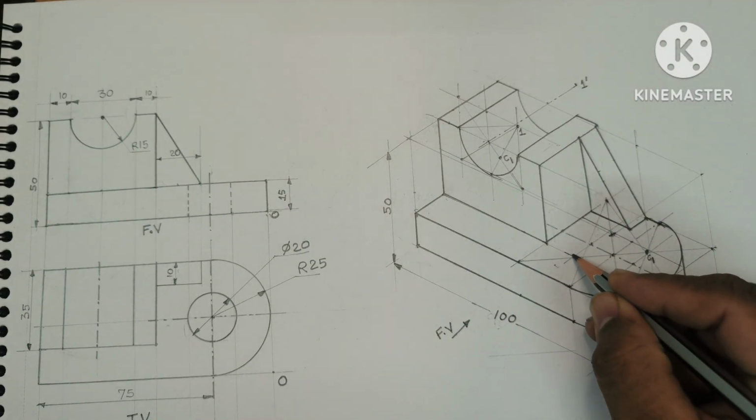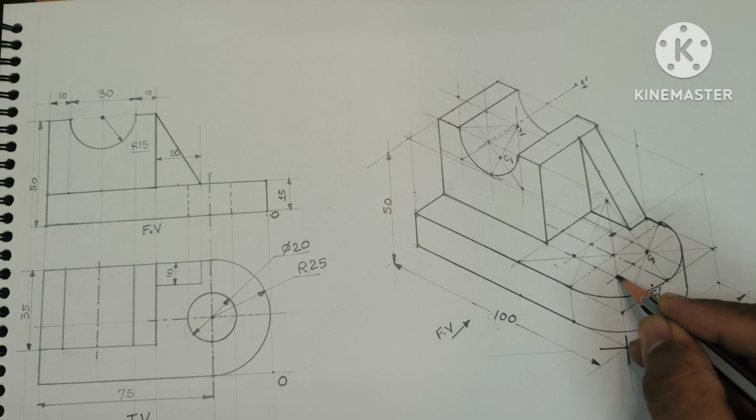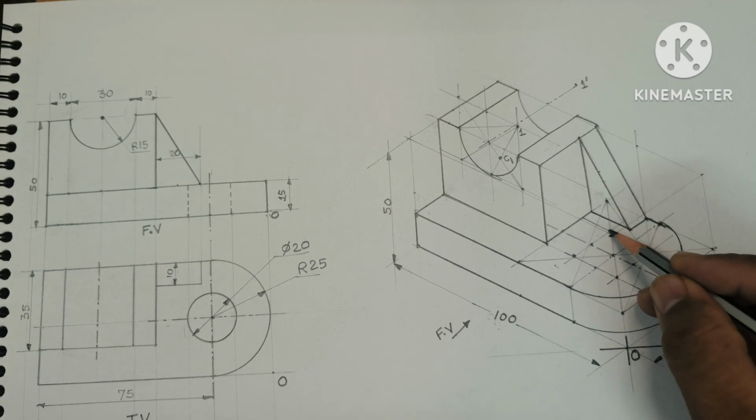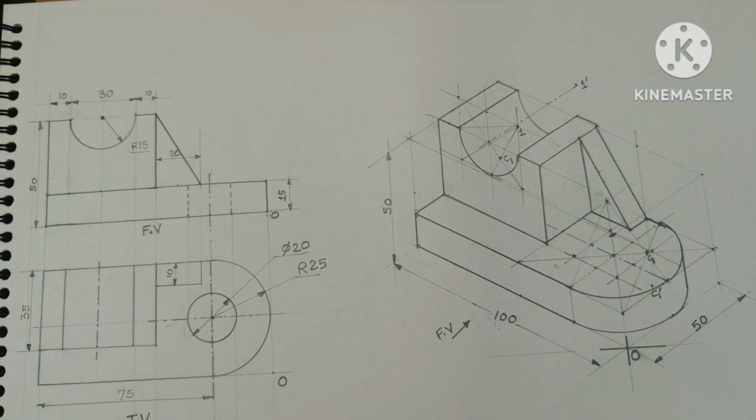Now this will be the point, this will be the second point, then this will be the third point, and this will be the fourth point.